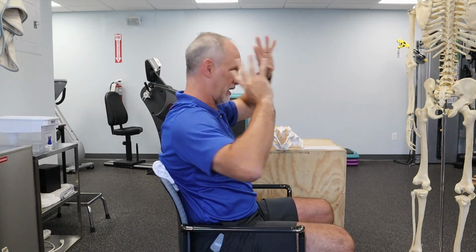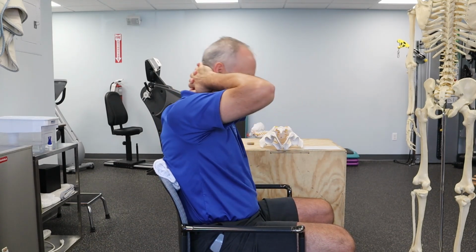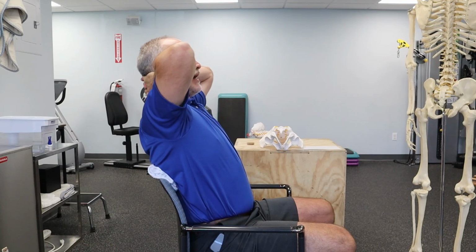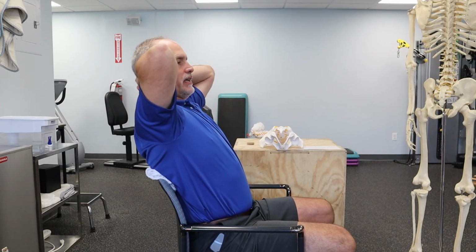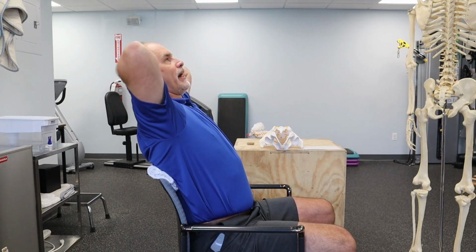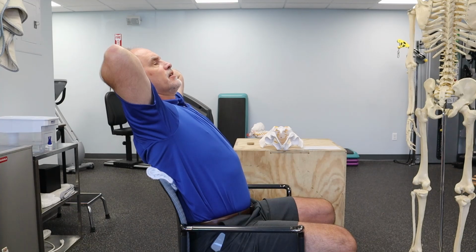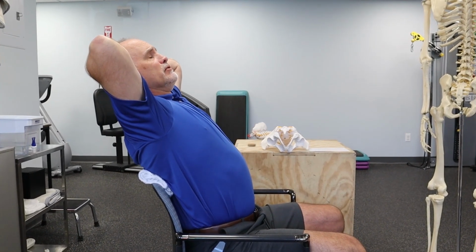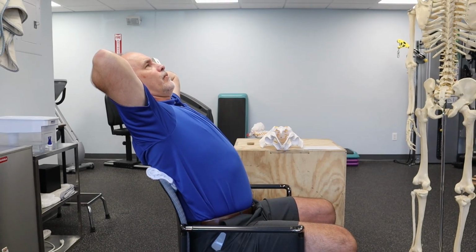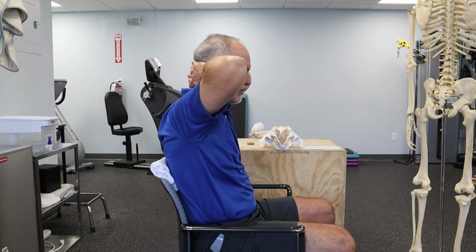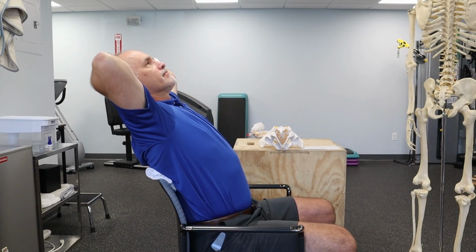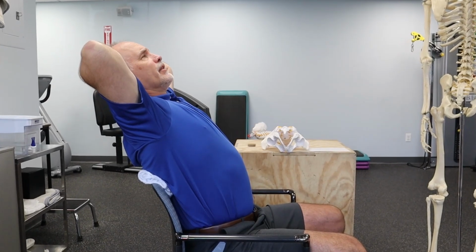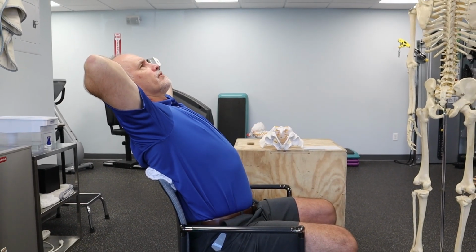So you interlace your hands, lock it in, and you want to lean back on that. You should feel like you're really hitting a stopping point. You're going to go back as far as you can, get a good stretch. What adds to the stretch is to get a little breath through your nose and breathe out. 1, 2, and then forward. All the way back, breathe in, breathe out, 1, 2.